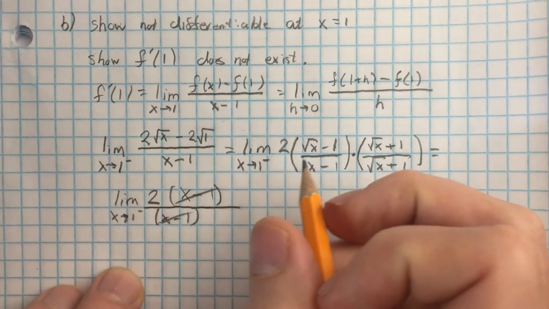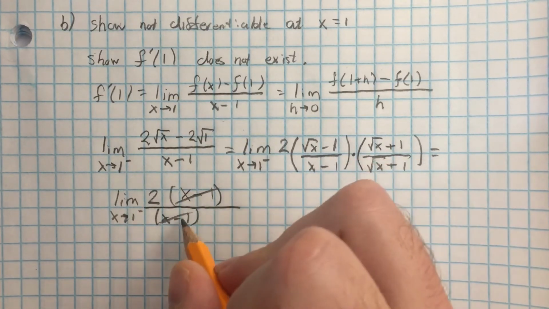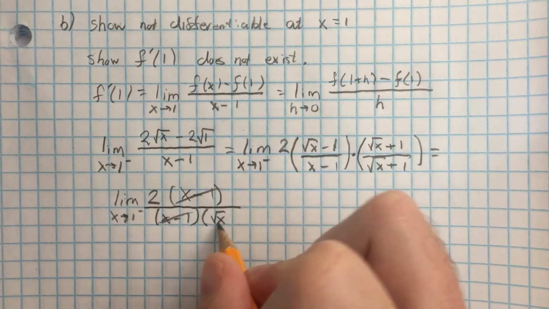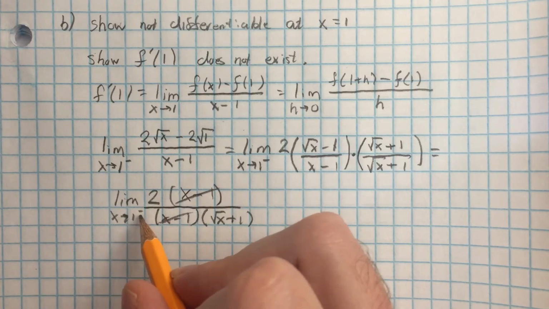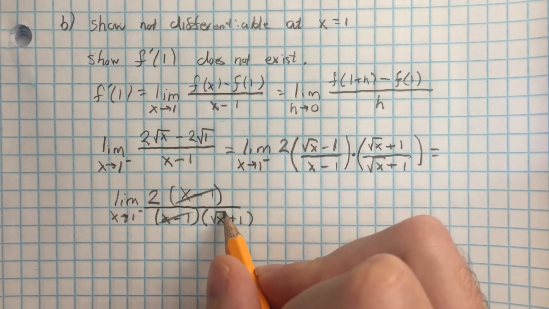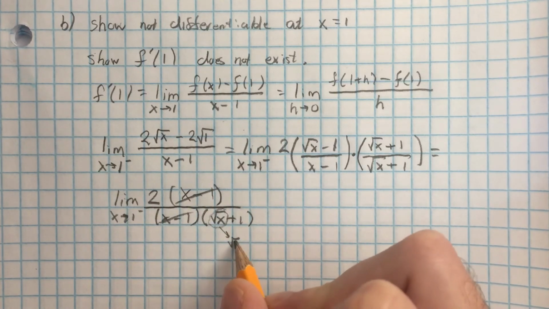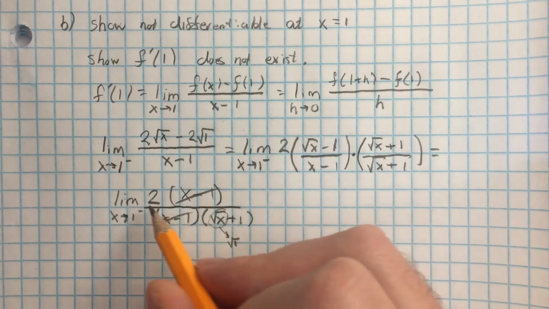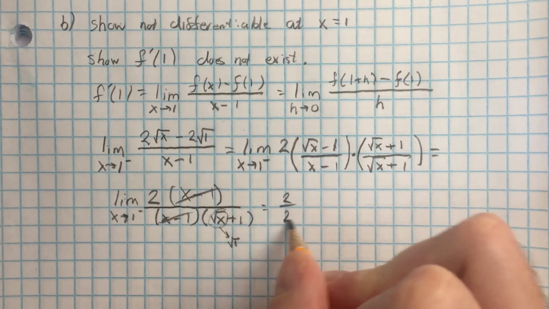That was our algebraic trick to take care of the bottom going to 0, which is no longer happening. And we have root x plus 1 still down here. That's fine. And now as x approaches 1 from the left, root x just approaches the root of 1. From the left, but it doesn't really matter. It approaches root of 1. So we have 2 over 2, which is 1.